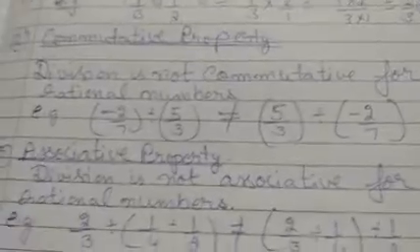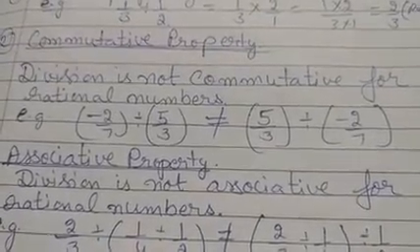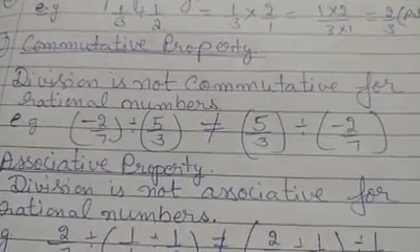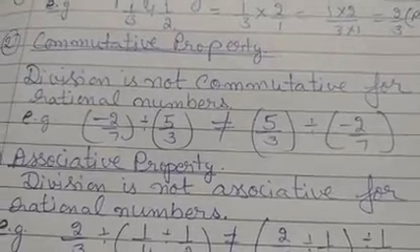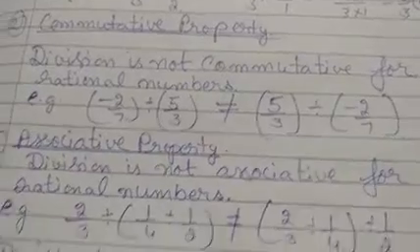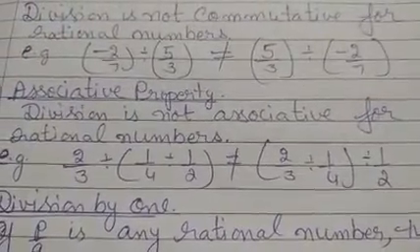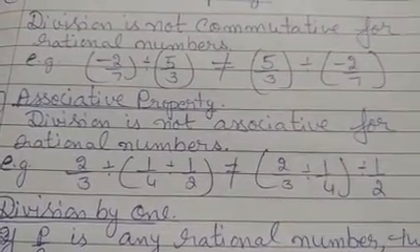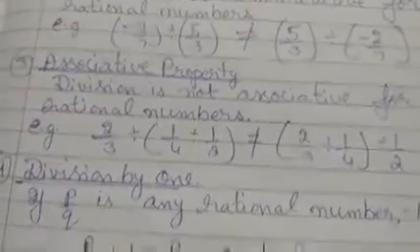Next is the commutative property. Division doesn't hold for the commutative property, because when you divide two rational numbers and change the position of the rational numbers, that doesn't give you the same answer. So for division, the commutative property doesn't hold. Same as the associative property. The associative property also doesn't hold in division, because when you divide three numbers in any order, you can't get the same result.